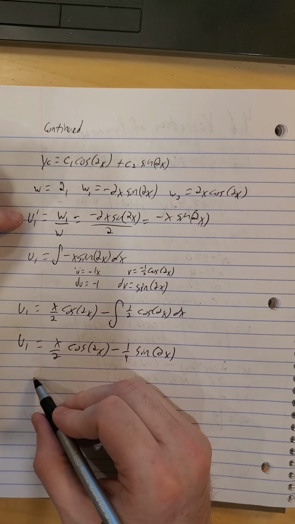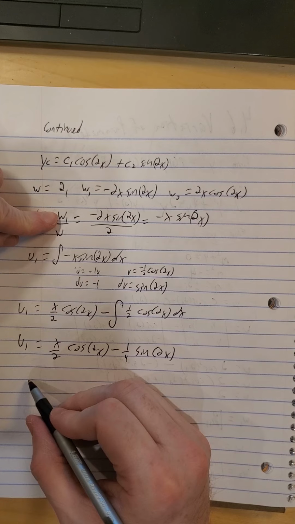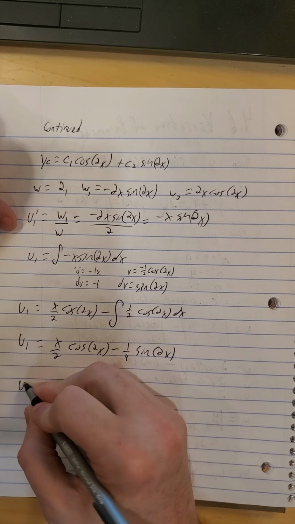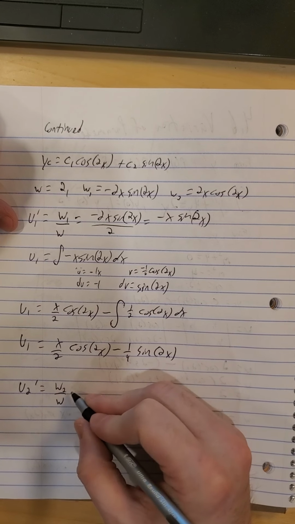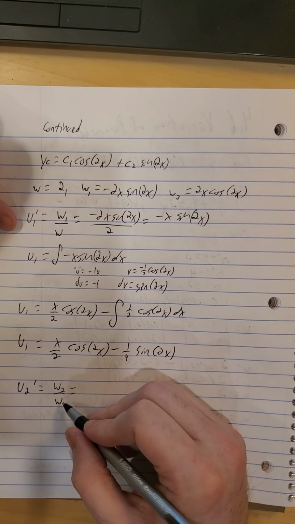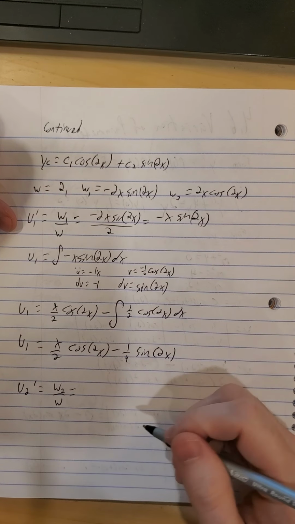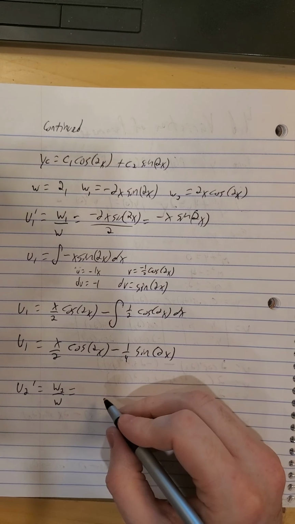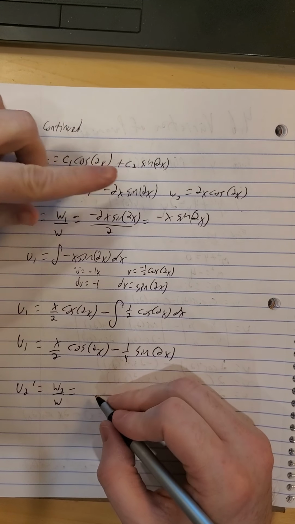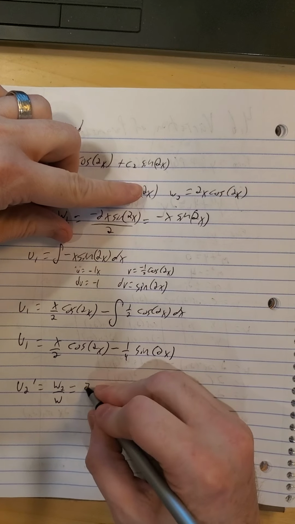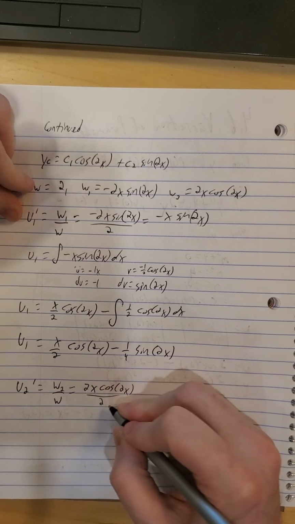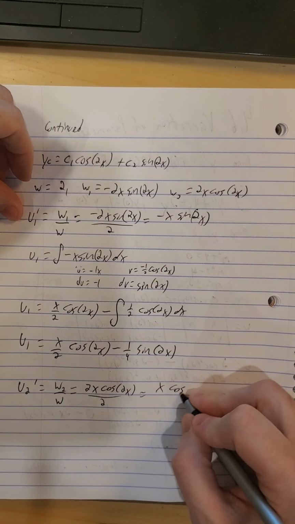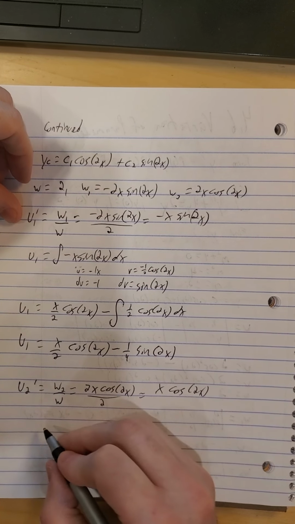So U2 prime is described in much the same way: W2 over W. Again, I'm not going to ask you to run through a proof on why these things work. Just practice with getting them to work, and that's plenty enough work for this section. 2x cosine of 2x over 2, which is x cosine of 2x.